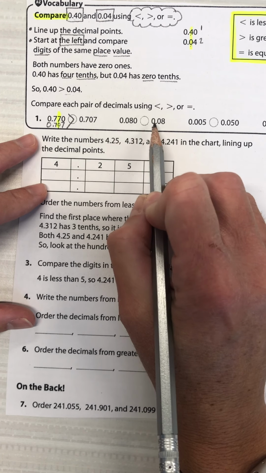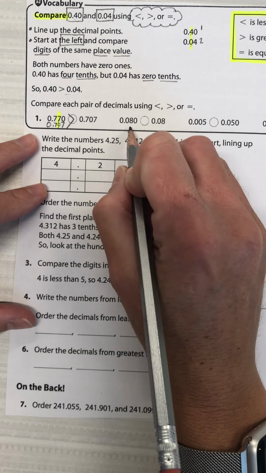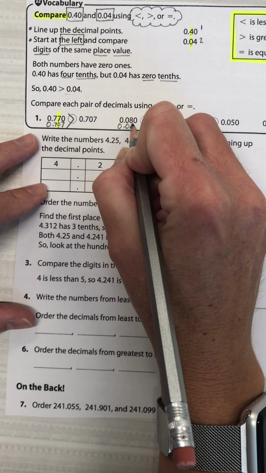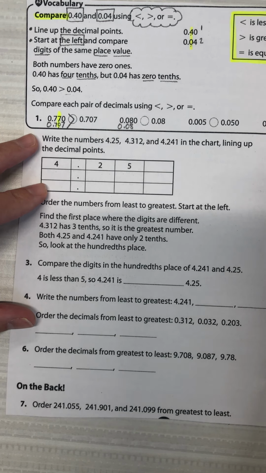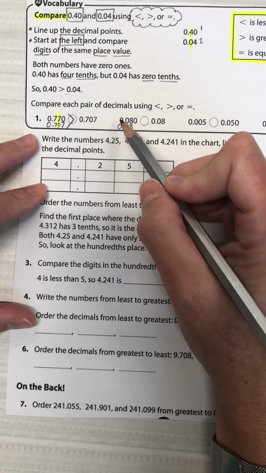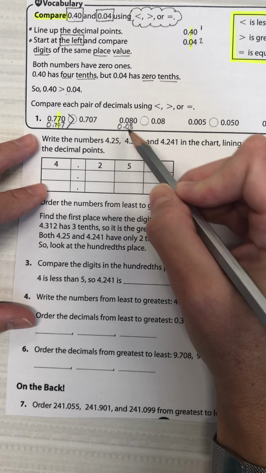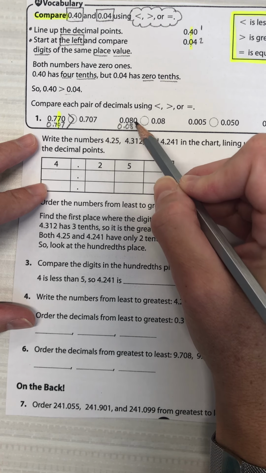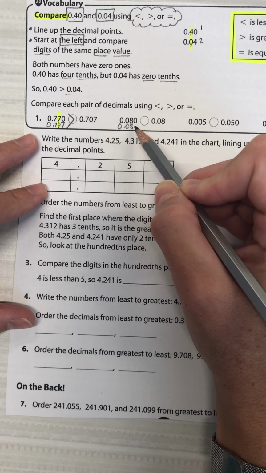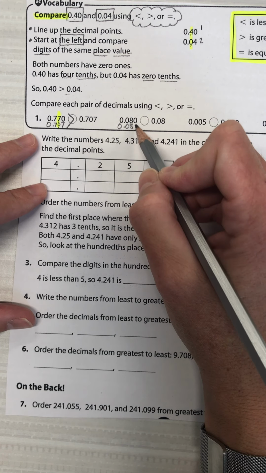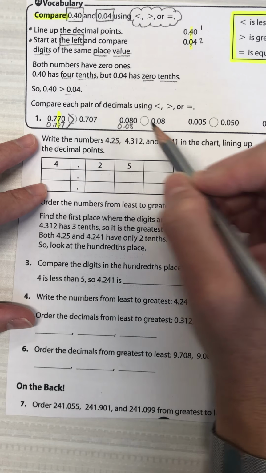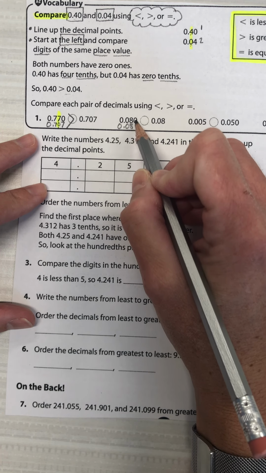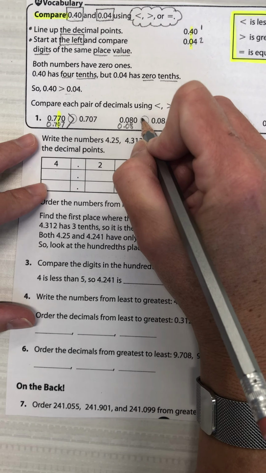Let's look at these. Okay, let's line them up. Let's put this one over here. So we're going to put 0.08. Okay, let's compare. 0 in the ones, 0 in the tenths. They both have an 8 in the hundredths, 0 and nothing. If you remember in some previous lessons, we could put a 0 there and it's the same thing. So in this case, they are equal, because 0 is equal to 0.